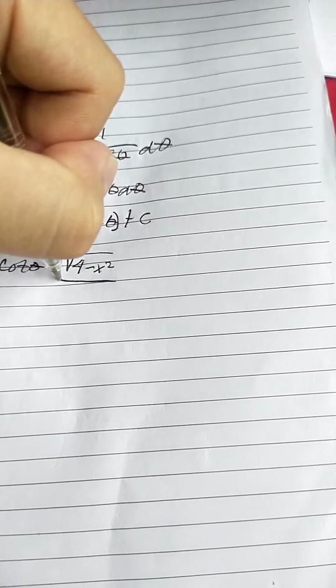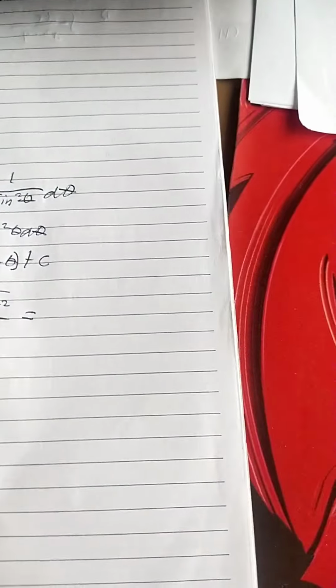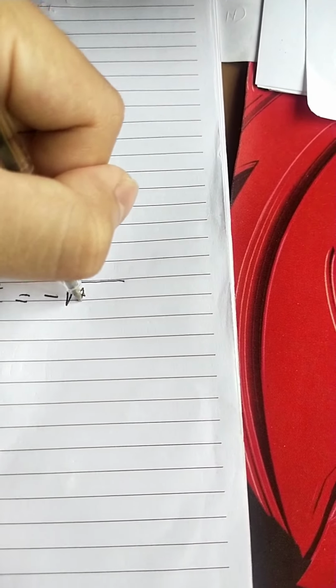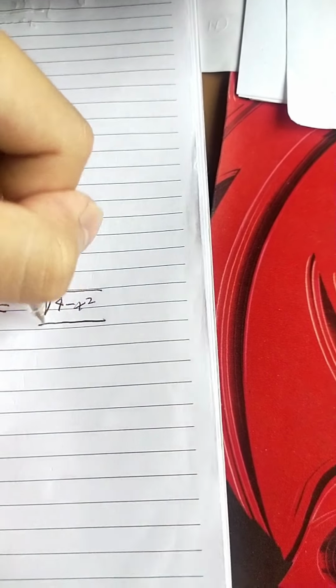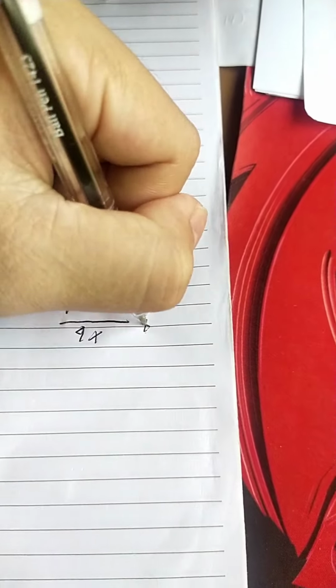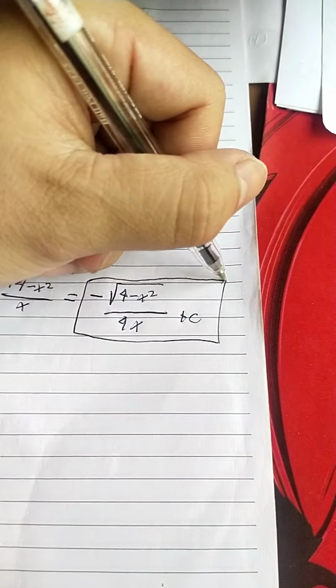Adjacent over opposite is square root of 4 minus x squared all over x, and that is equal to negative square root of 4 minus x squared all over 4x plus c. So this is our final answer.